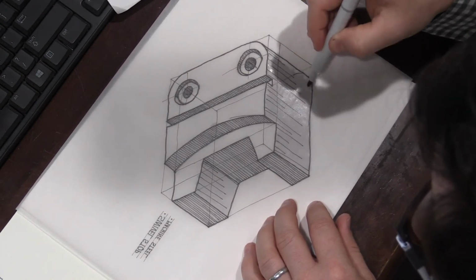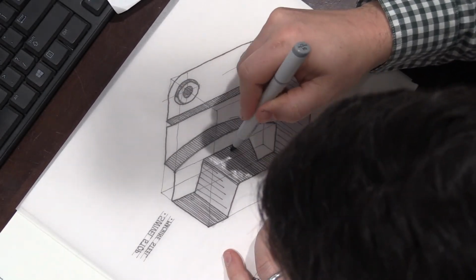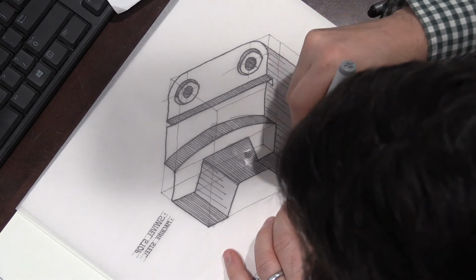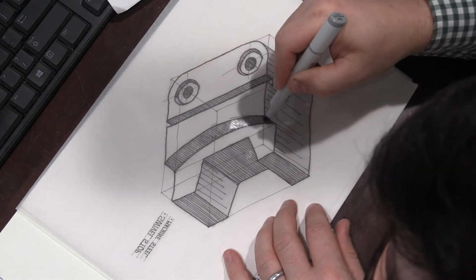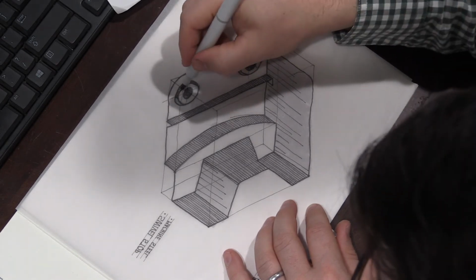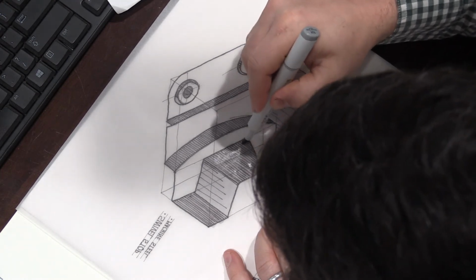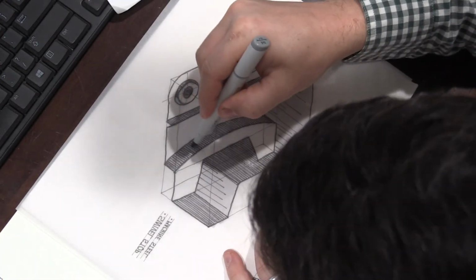Using it in the same way, creating those dark areas, shading them with darker color, and then you have the lighter side with basically no color, and then the medium shade of color in between. So basically you have three gradients that you would use as well.